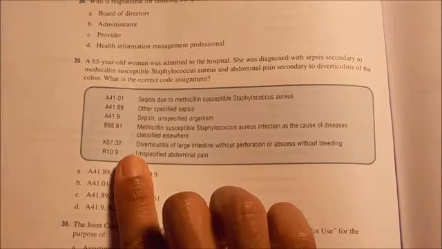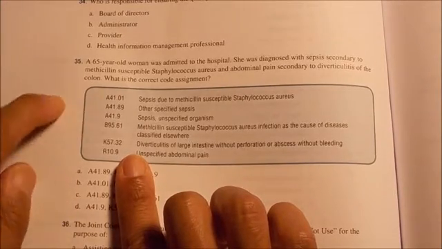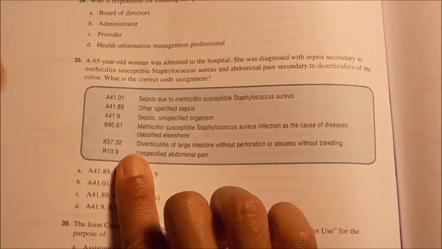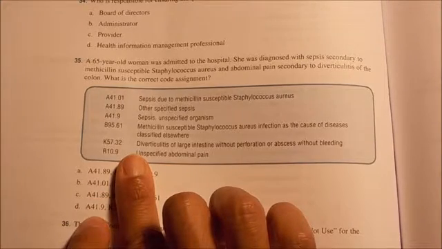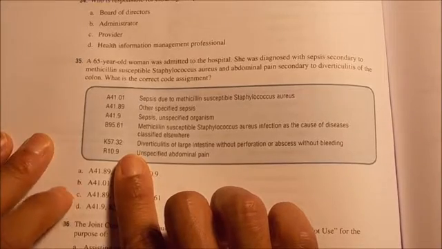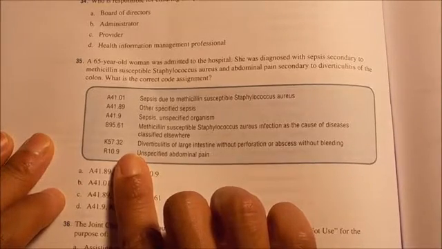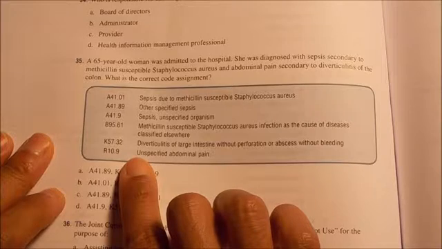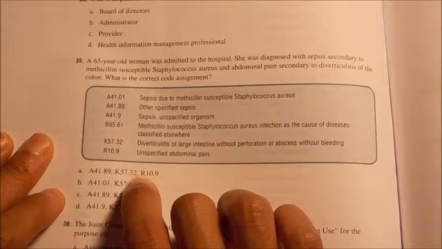They're making you choose between all of these, the A41.01, A41.89, or A41.9. And frankly, whichever one of these you choose, you're going to eliminate 2 or 3 other answers, immediately getting an answer or getting very close to it. So your choices are sepsis due to methicillin susceptible Staphylococcus, or other specified sepsis, or sepsis in specified organism.